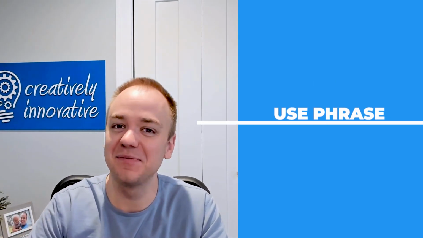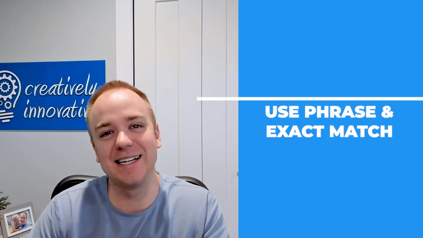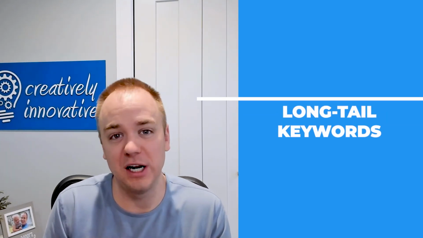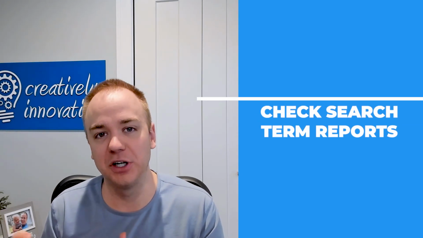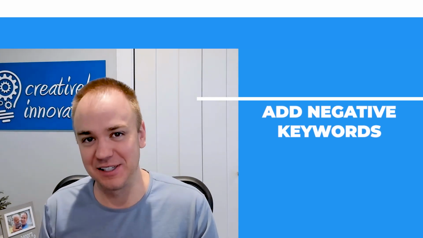So here's how to fix it. Only use phrase and exact match keywords. Use long tail keywords to control which keywords trigger your ads. And regularly check your search term reports, seeing what people are actually searching. And then add negative keywords to block out irrelevant searches.